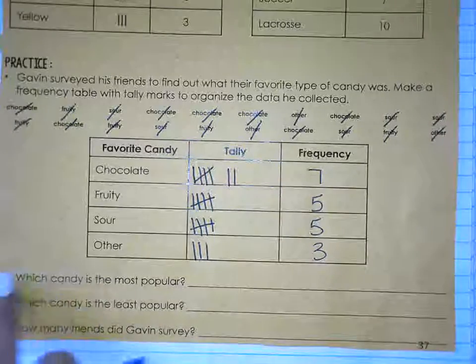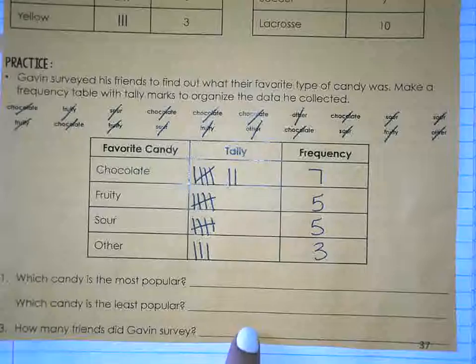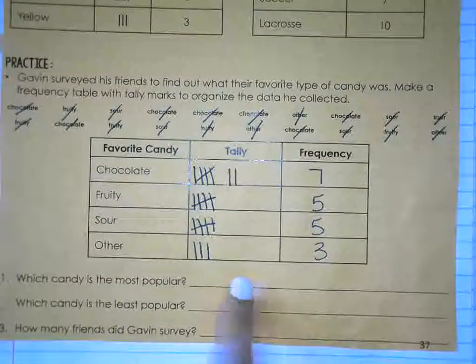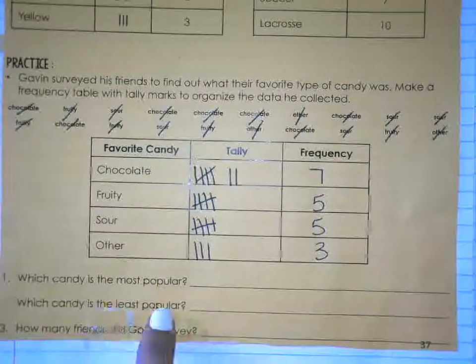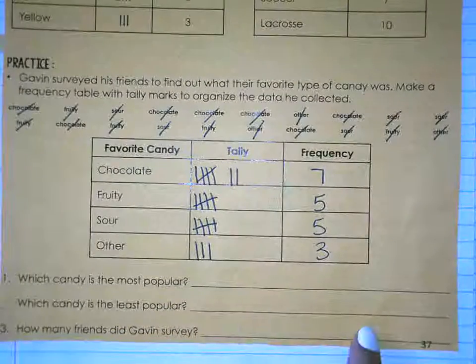You then want to be able to answer questions. So I'm actually going to have you do these 3 questions for homework, so answer those 3 questions for me. It says, which candy is most popular? Write it down. Which candy is least popular? Write it down. How many friends did Gavin survey? Write it down.